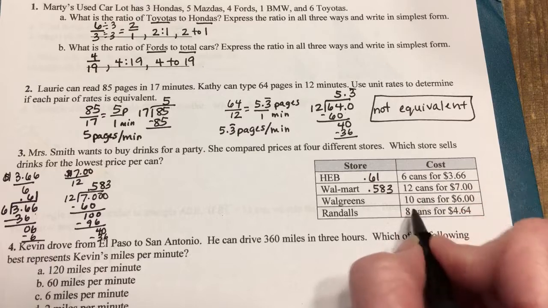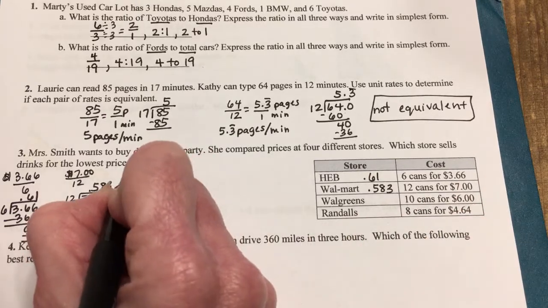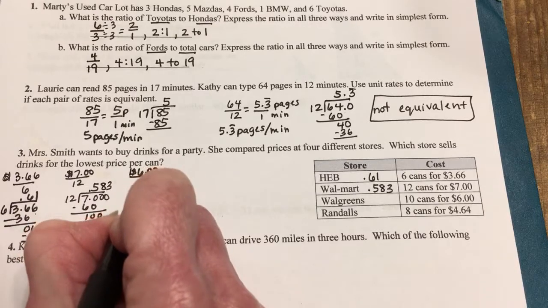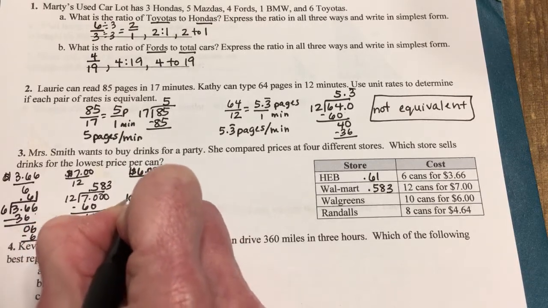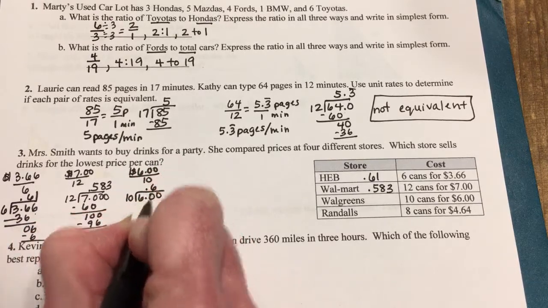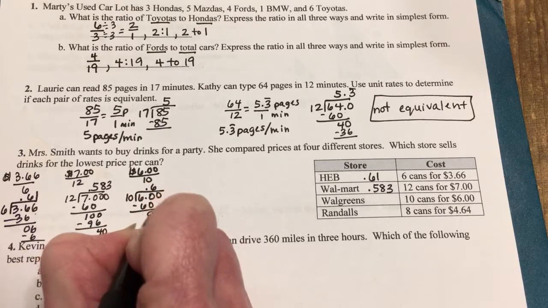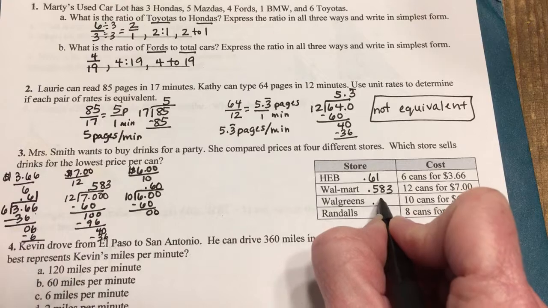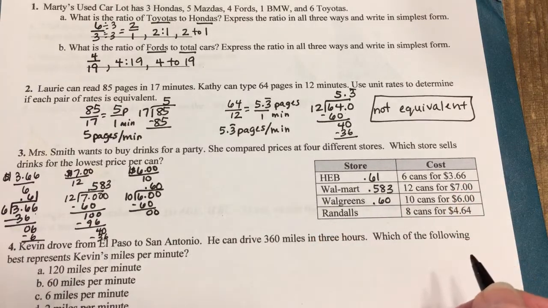All right, so then if I look at Walgreens, it's going to be the price on top, so $6 over 10 cans, and I'm going to divide 10 into $6. Bring up my decimal. 10 will go into 60 6 times. Bring down my 0. It'll go 0 times. All right, so then the Walgreens price is 60 cents per can.